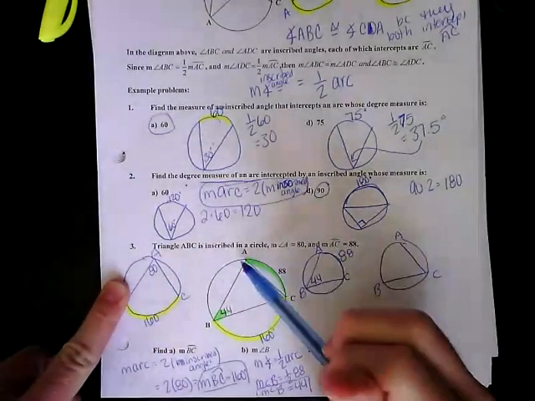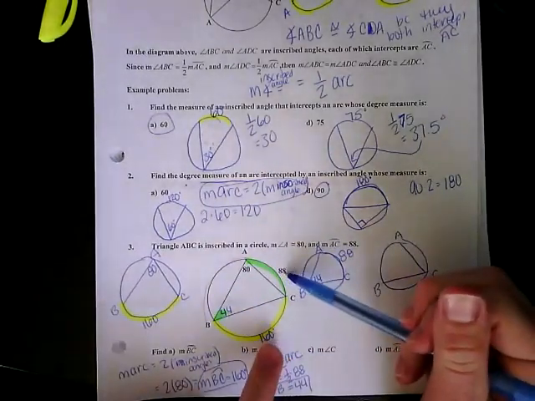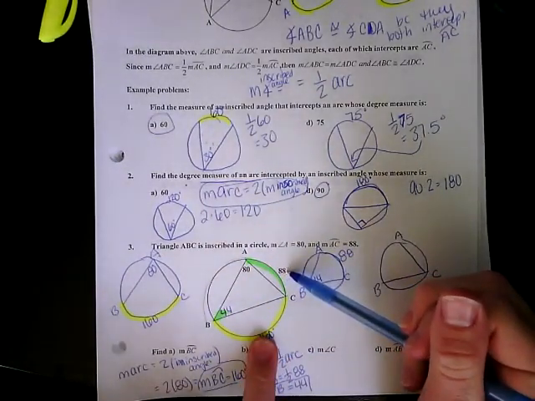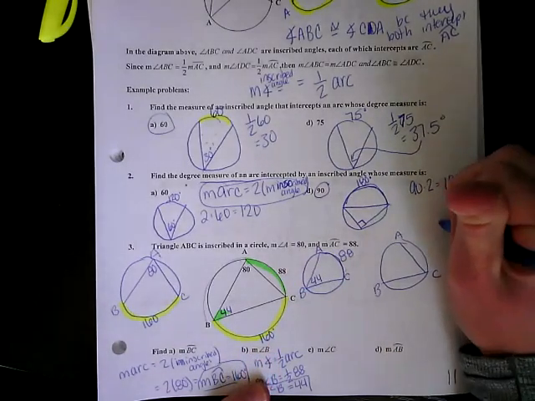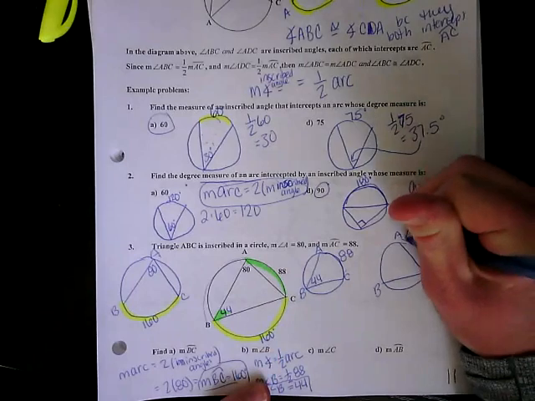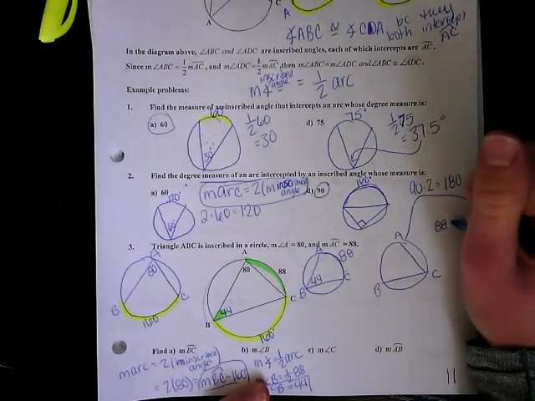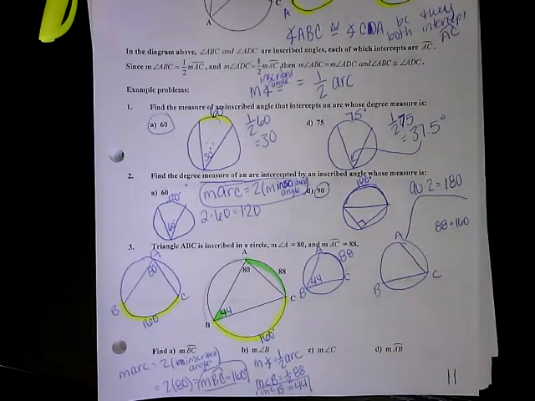To find AB, we can add the measures of these two arcs and subtract the sum from 360. So let's do 88 plus 160.